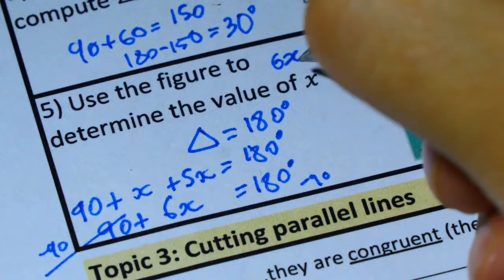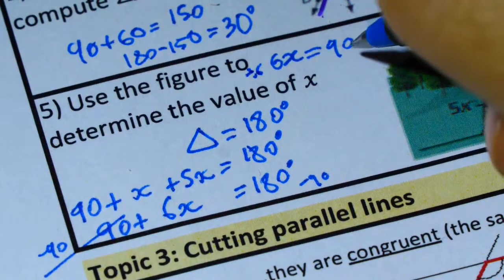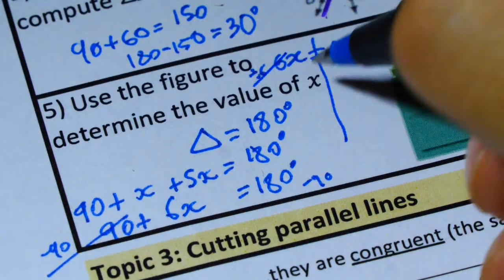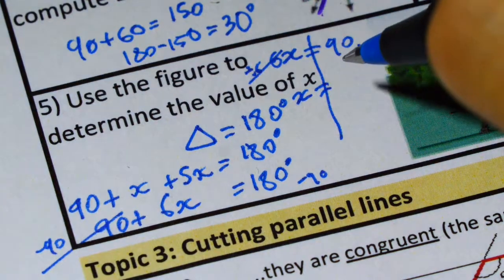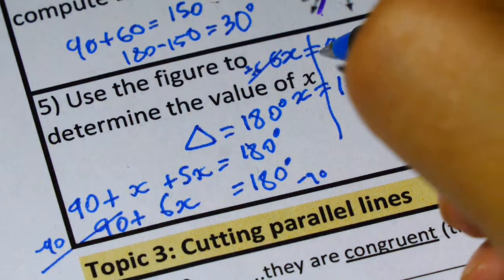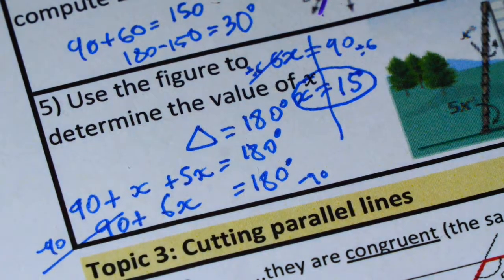This is 6 times x, so I will divide by 6. Divide by 6. X equals 90 divided by 6 is 15. So x equals 15 degrees.